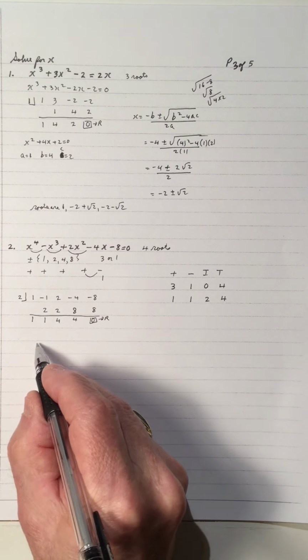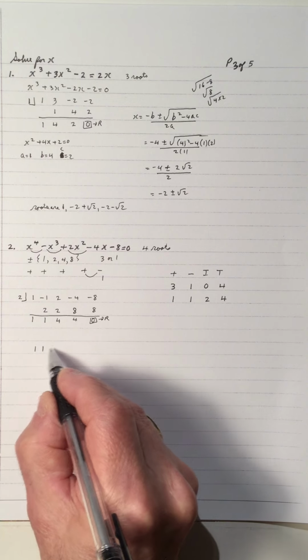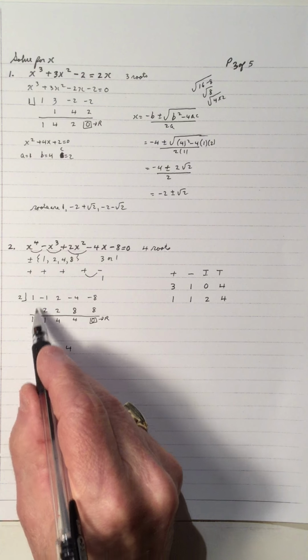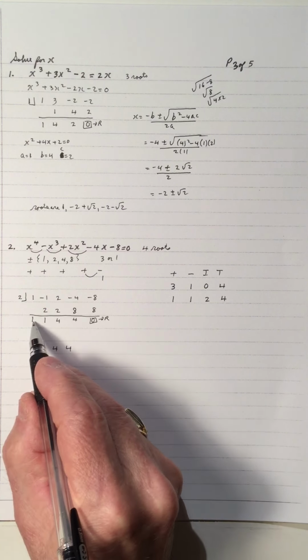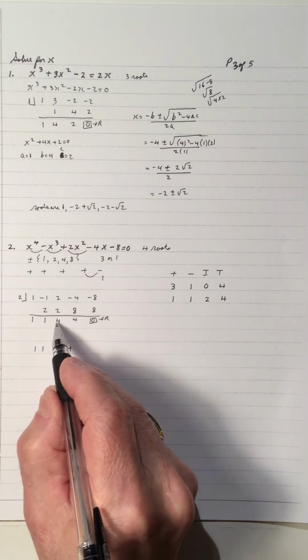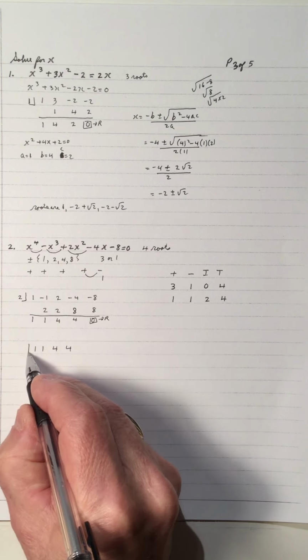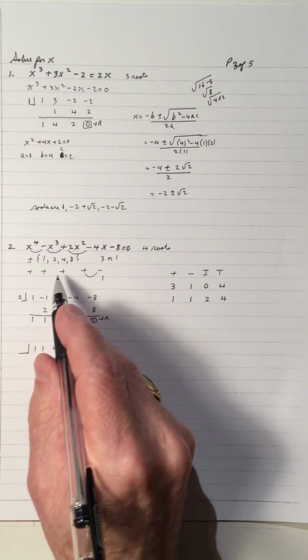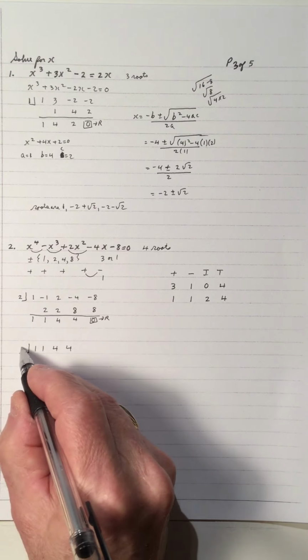So we have a depressed equation, which is 1, 1, 4, 4. Again, this is a quartic up here, so this is a cubic: x cubed, x squared, x, constant. Now, we got 2. So we have to check the 4 and the 8.